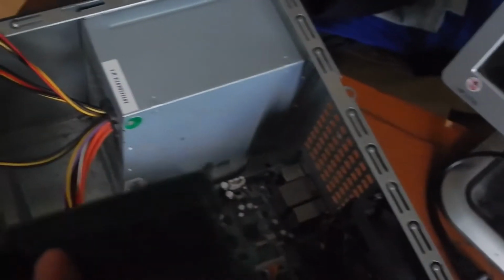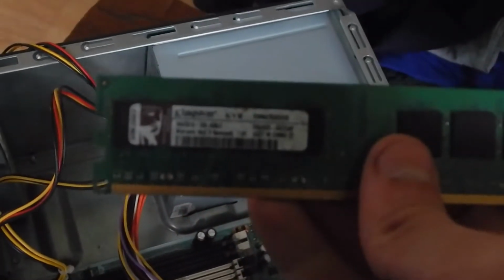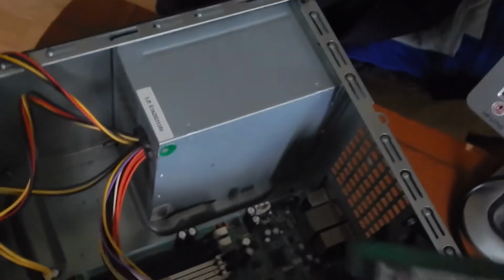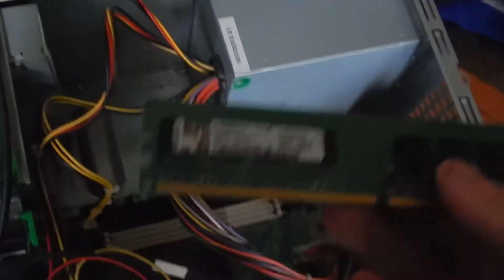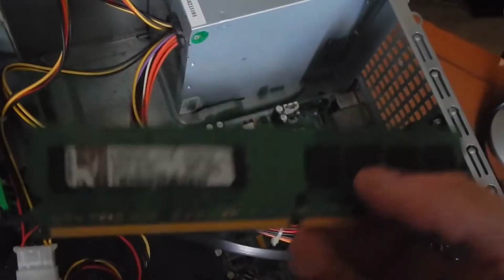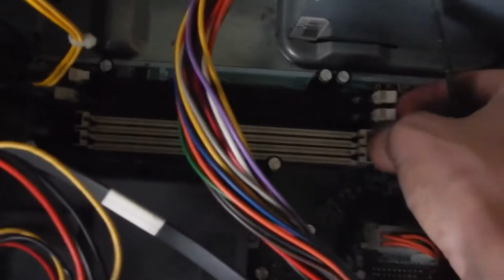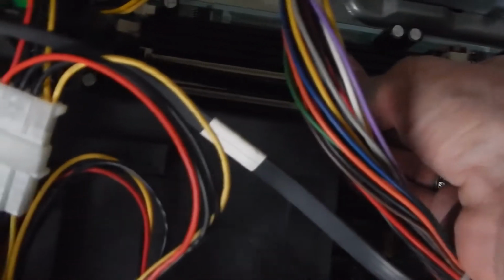The RAM may cause this problem because maybe the RAM is dead, or the RAM slot is dead. I have this Kingston 2GB RAM right here, and I don't think that this RAM is dead, but let's try to put it in a different slot. Maybe this slot is dead. So now let's see.